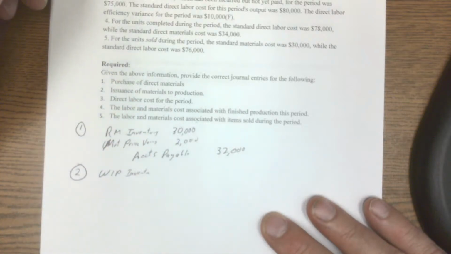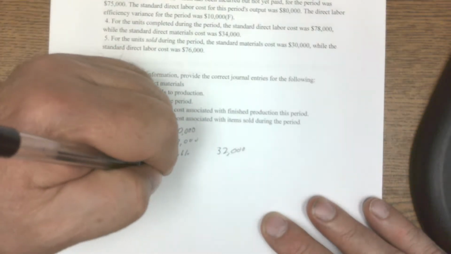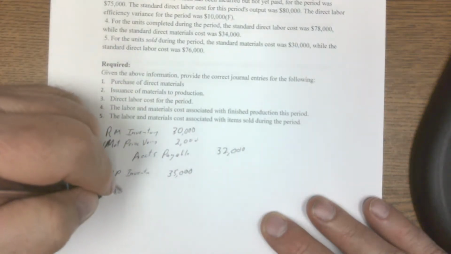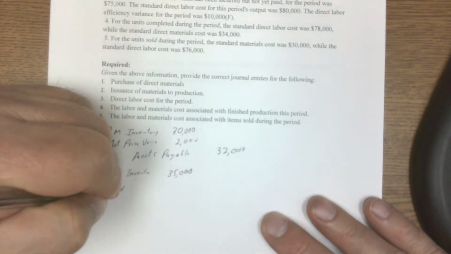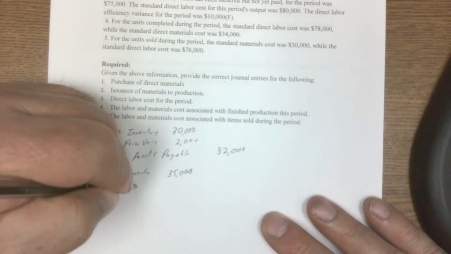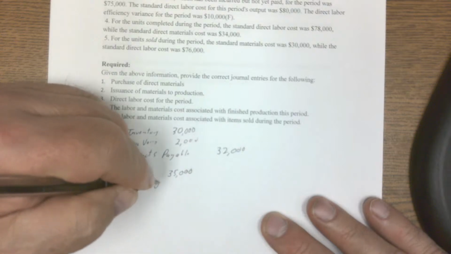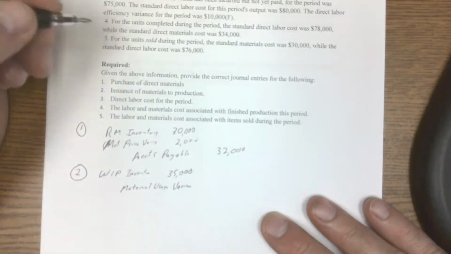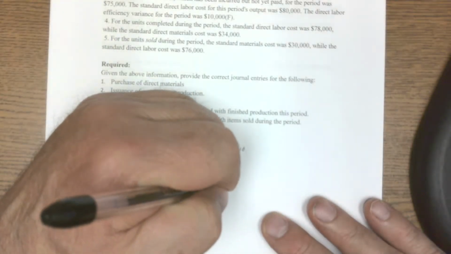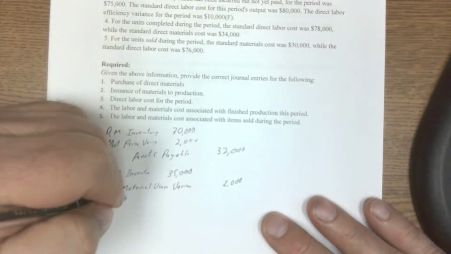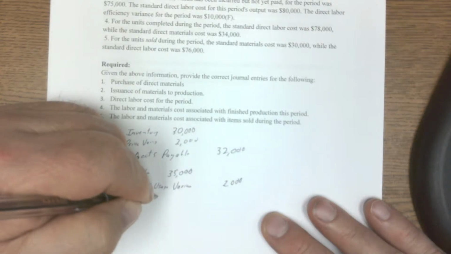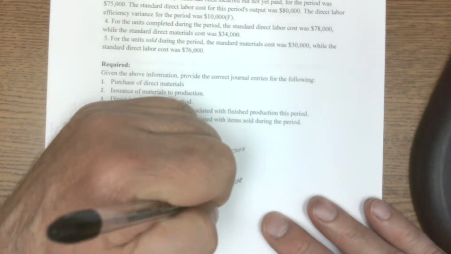And that will be the standard cost was 35,000. Then we're going to have a materials usage variance of 2,000. And then we'll have the raw materials inventory for 33,000.